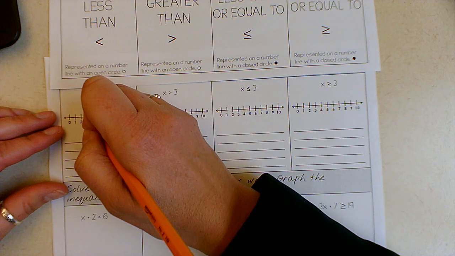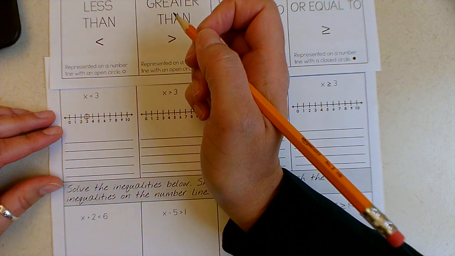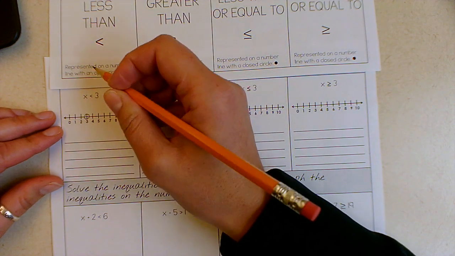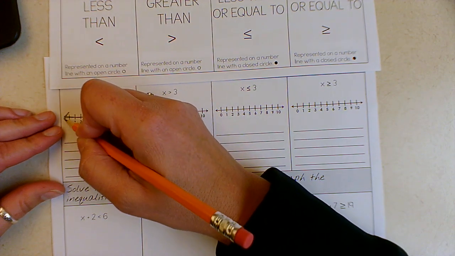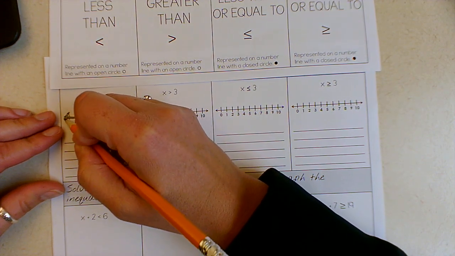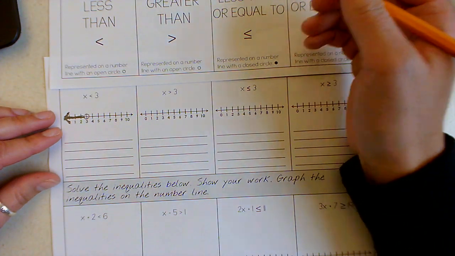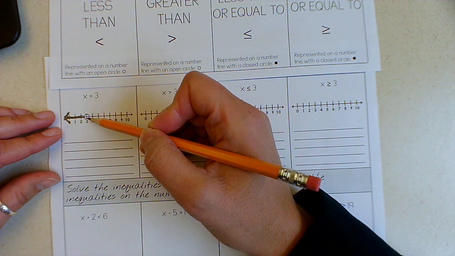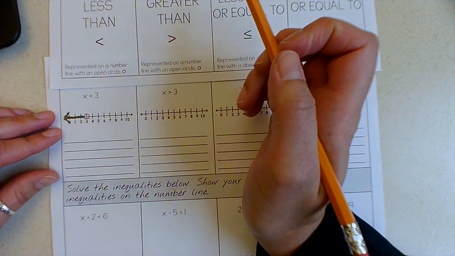So on 3 right here, I'm going to put an open circle. So that says, okay, this is where we start. So at 3, we have to find all of the numbers less than 3. Well, 2 is less than 3, 1 is less than 3, 0 is less than 3. So all these numbers here are less than 3. So I'm going to make this nice arrow that shows where all the numbers are less than 3. The open circle, because we can't have it equal to. So that means that we're just starting here. It can't be equal to 3, but we can have all those numbers less than 3.